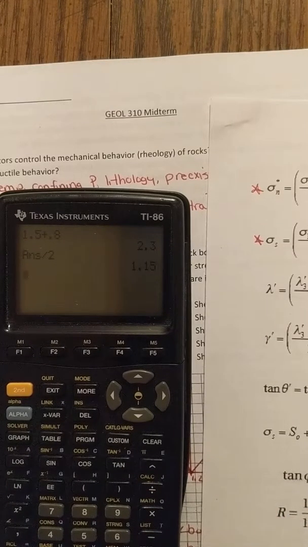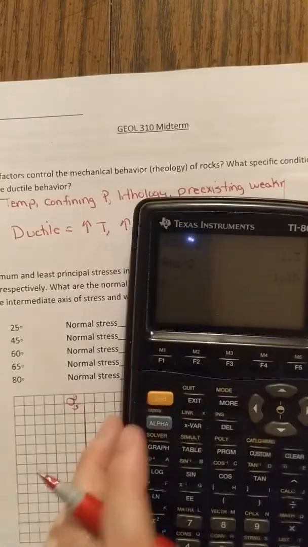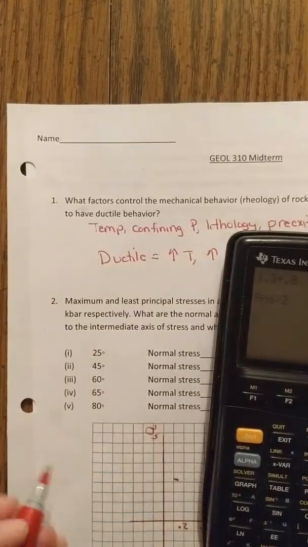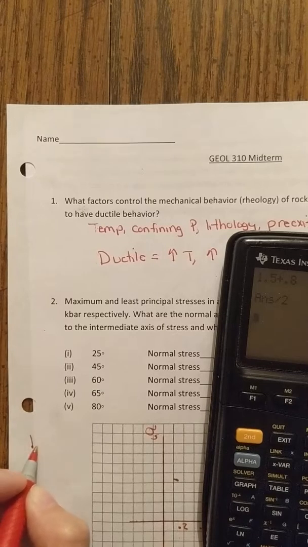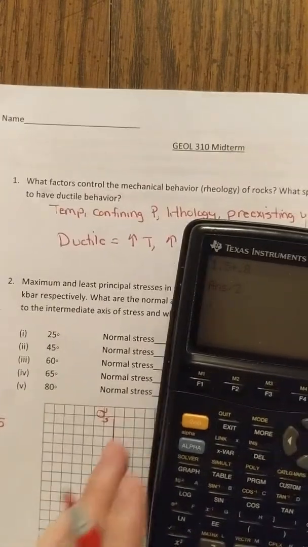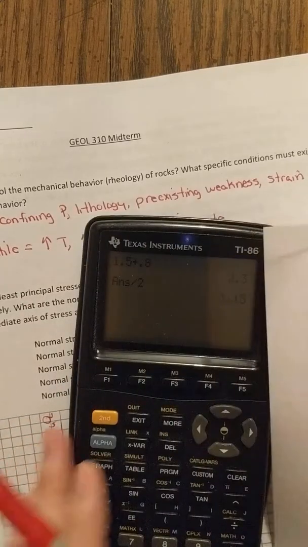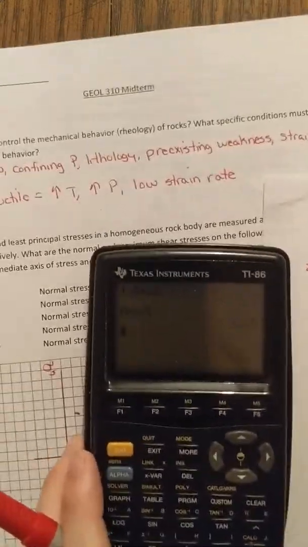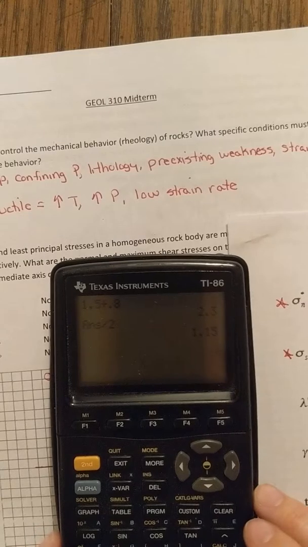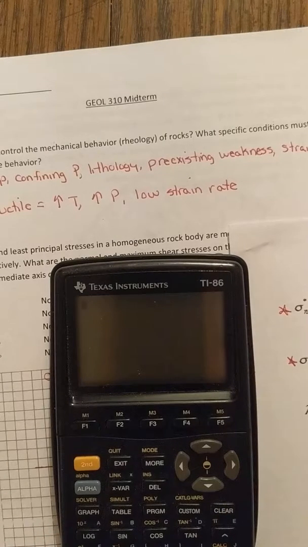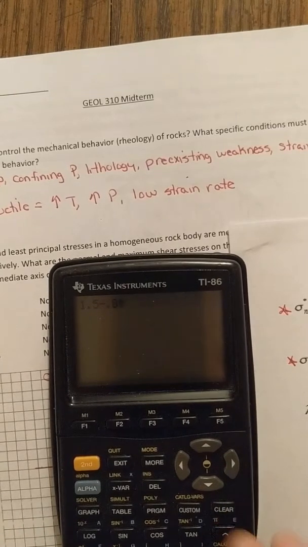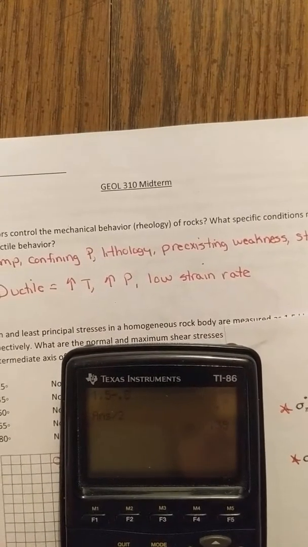That gives 1.15. That's our first part of our equation for sigma n. Then we have sigma 1 minus sigma 3, so 1.5 minus 0.8 divided by 2. And that gives us 0.35.